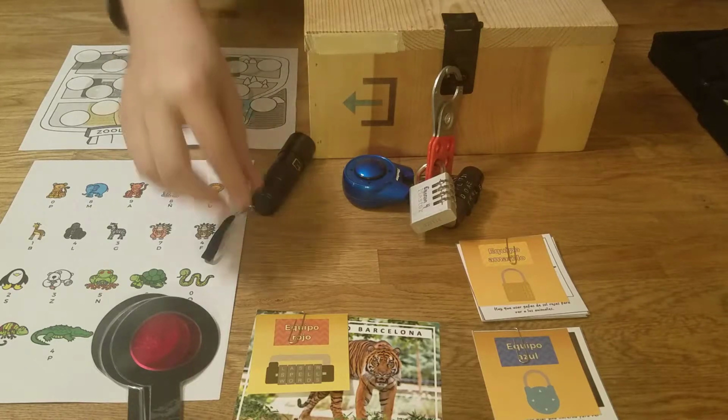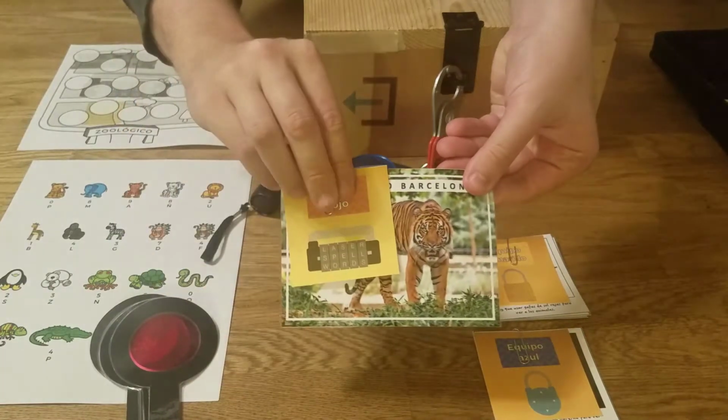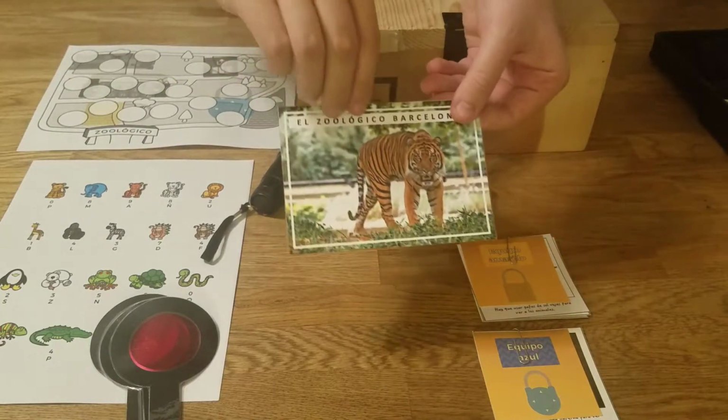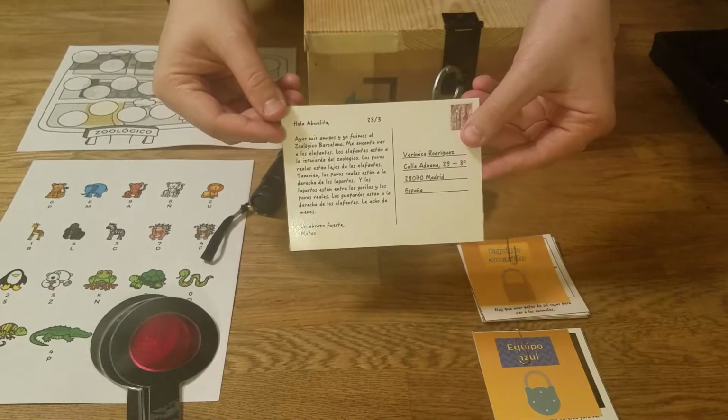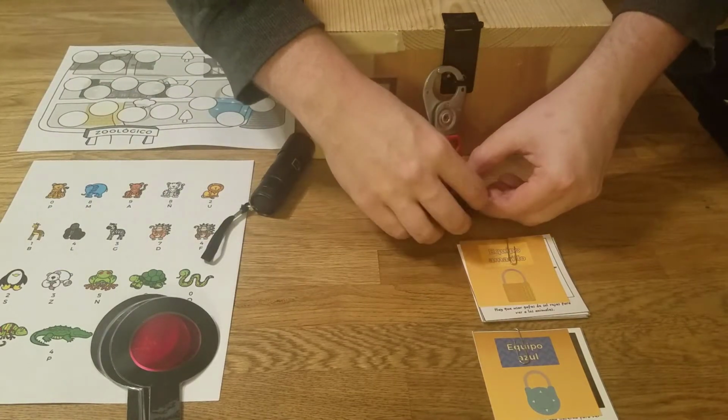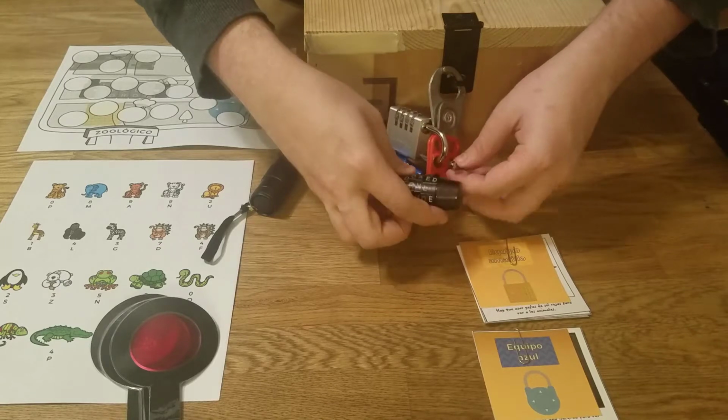Next, let's take a look at the red group. The red group has another reading activity to read a postcard that will give them the 5 animals involved in the alphabet lock. After they find out the placement of those 5 animals, they will have the combination MPLTY to open the 5-digit alphabet lock.